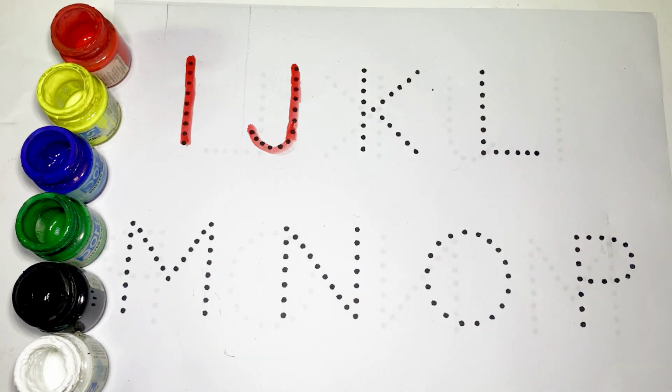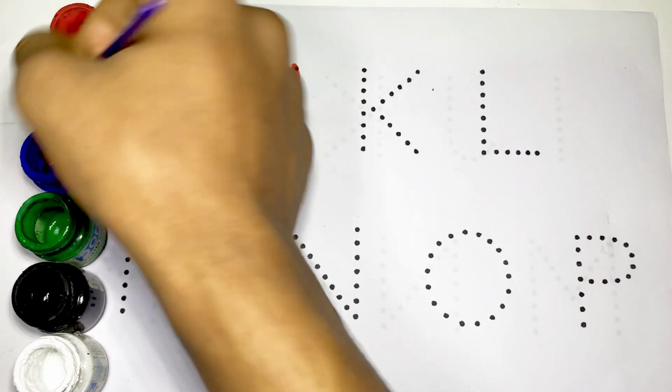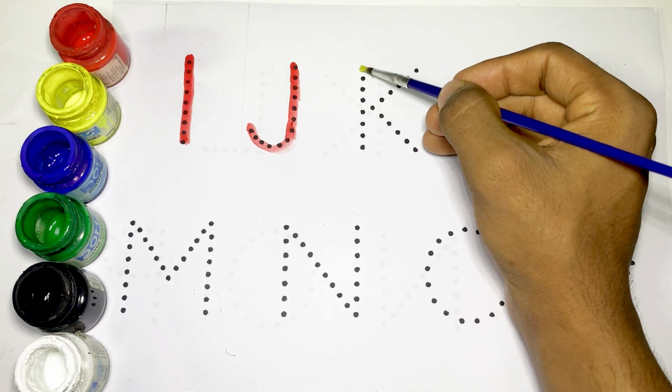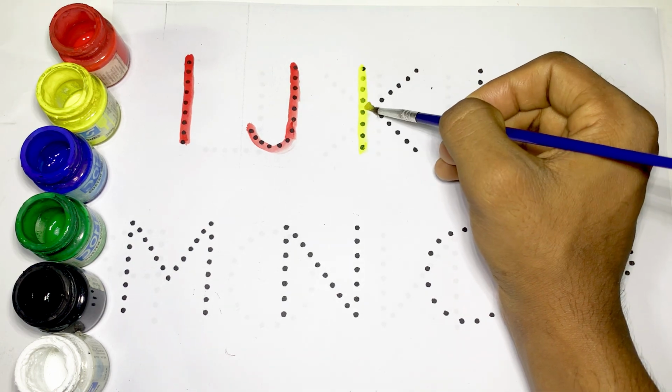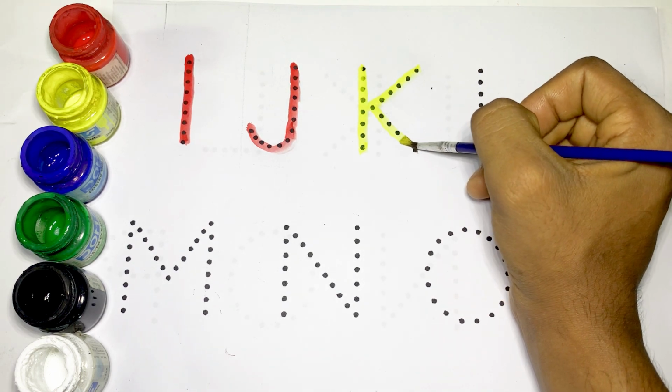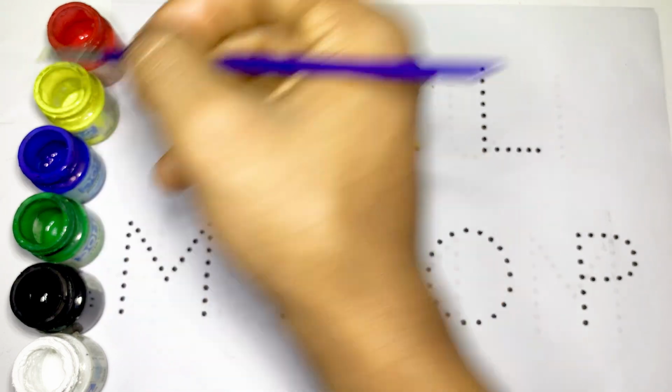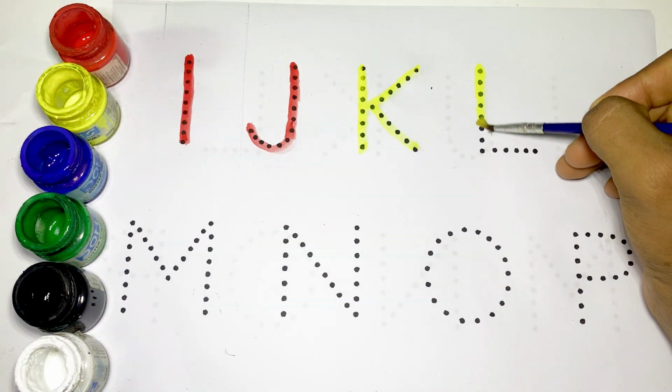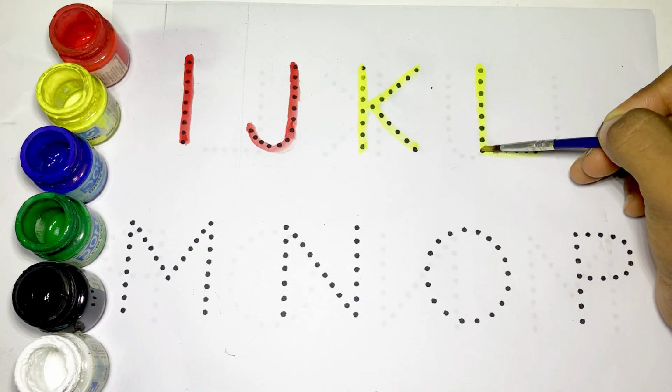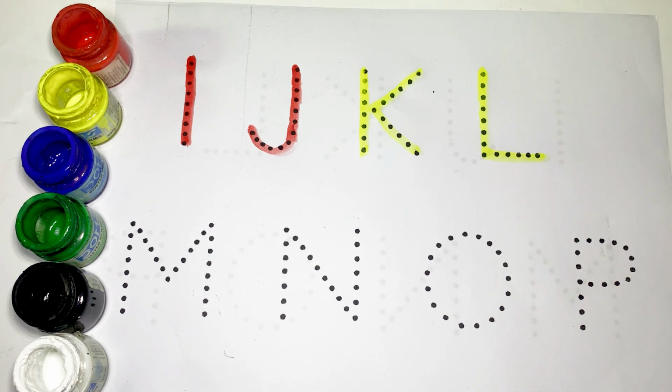Kids, now I draw K. K for kite. K for king. And use yellow color. Kids, again use yellow color and draw L. L for lion. L for lemon.